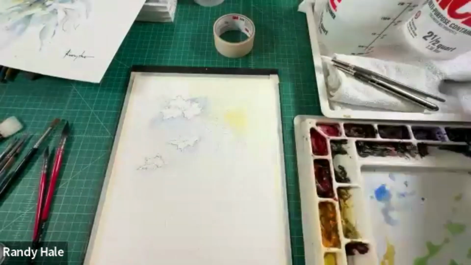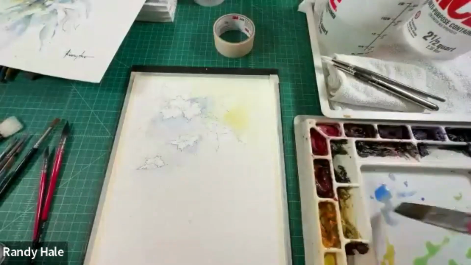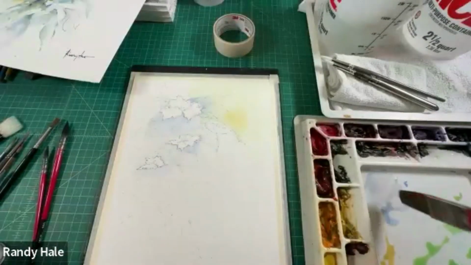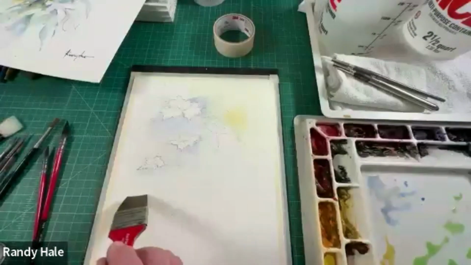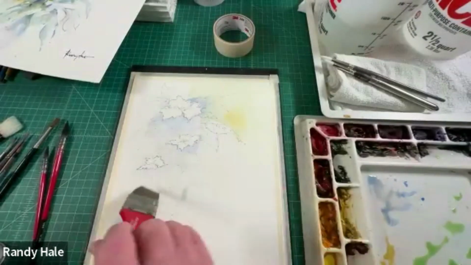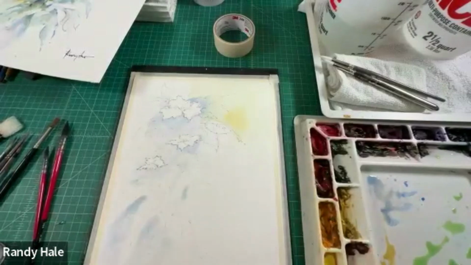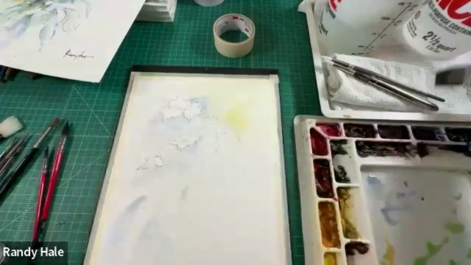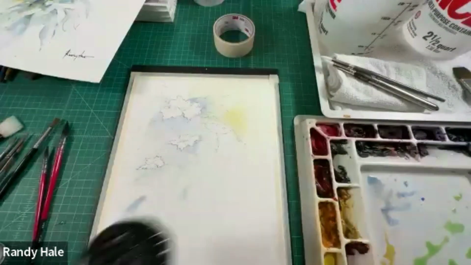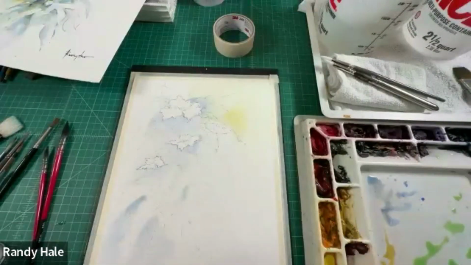Then what I'm going to do is go in the opposite direction with the same cool that I used around the blossoms. I'm going to pick a little bit of that up and just kind of throw a few little strokes down low like that on my paper. Not much, just a couple of little strokes, and we'll let that sit there and just dry by itself. And while we're letting that dry, I'll let you guys kind of finish that up.